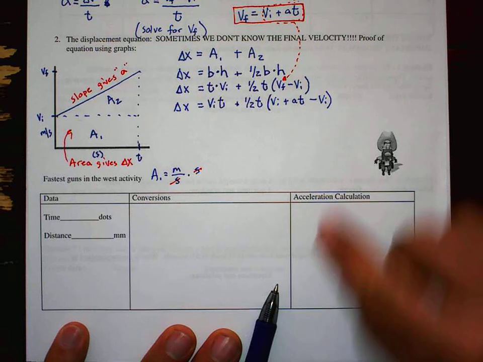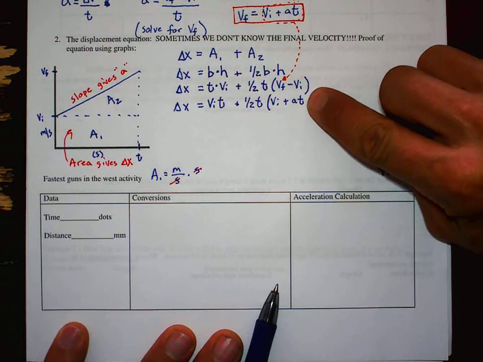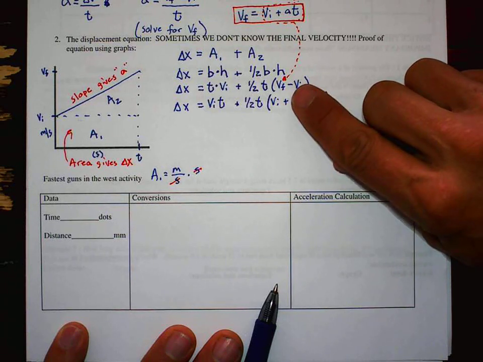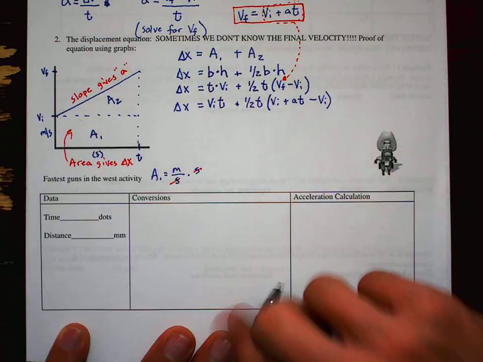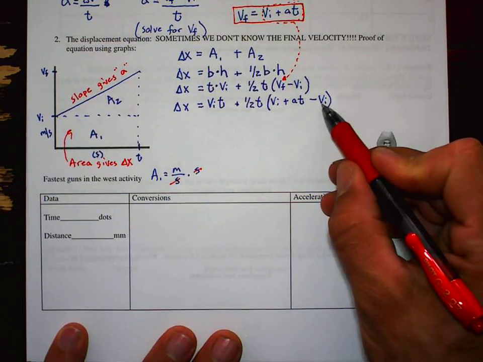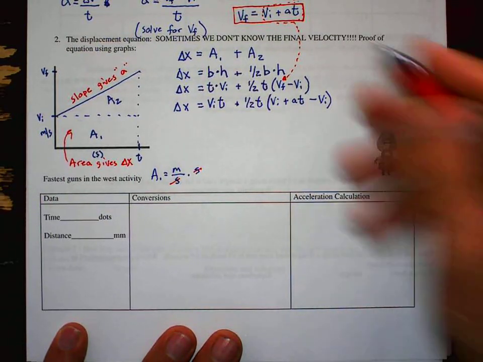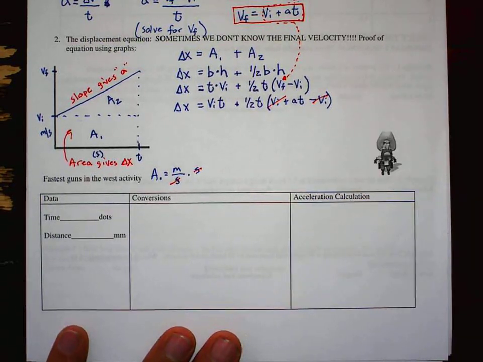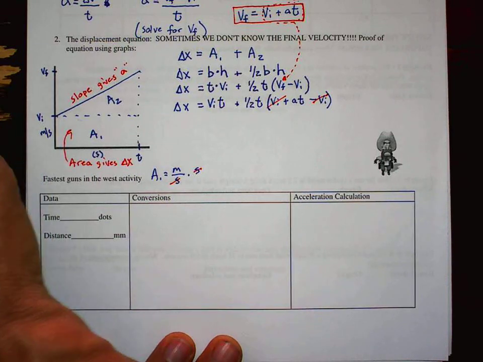So what I did was I just subbed that in for V final, but I can't forget that I still have this VI. It doesn't go away. It didn't get subbed out. So it's still there. All right, now look at this. I got a negative and a positive in the same addition problem, so we can just cross them out. We love canceling variables in physics.